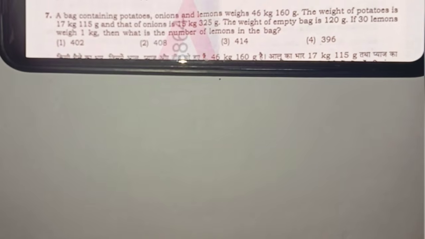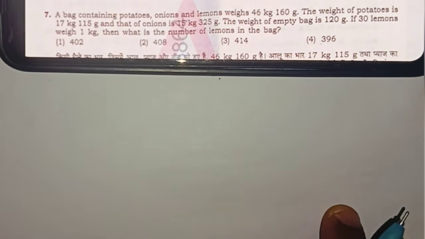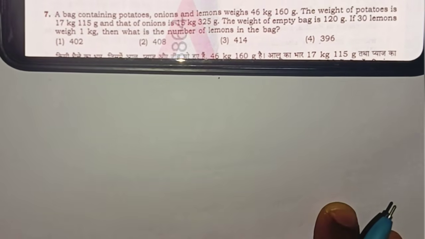A bag containing potatoes, onions, and lemons weighs 46 kg 160 grams. First calculate this total weight: 46,000 plus 160 grams, which gives us 46,160 grams. This is the total weight. The weight of the potatoes and that of the onions is given. Apart from this, they have given the empty bag weight also. So first we need to add up these three values and deduct from the total value, so that we will get the net weight of the lemons.